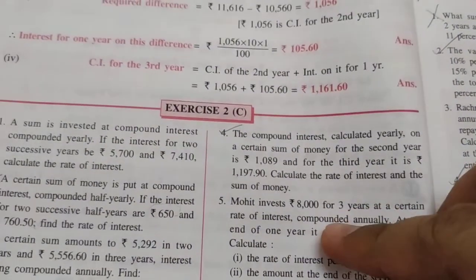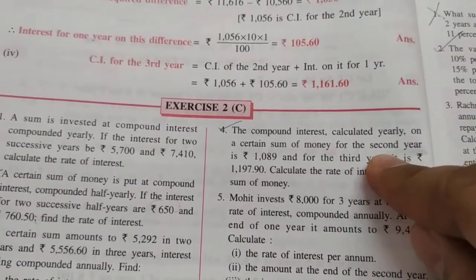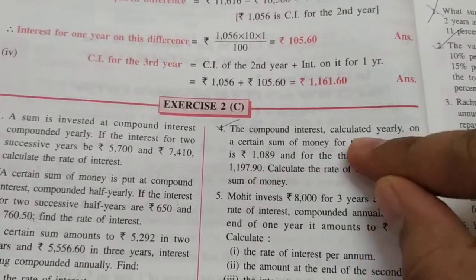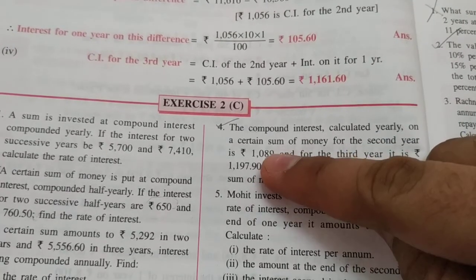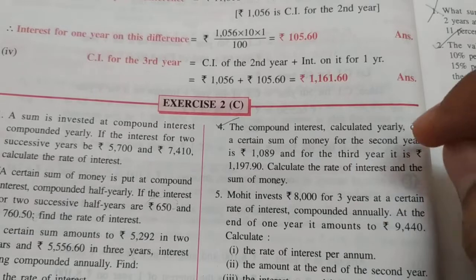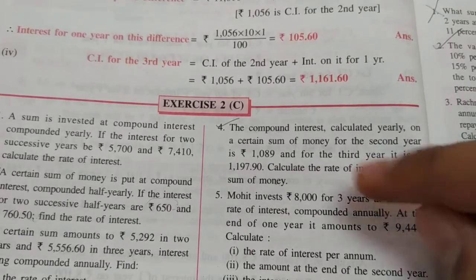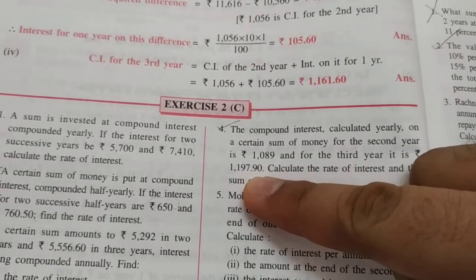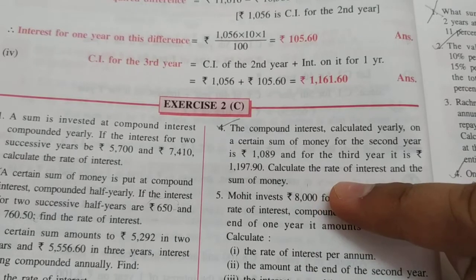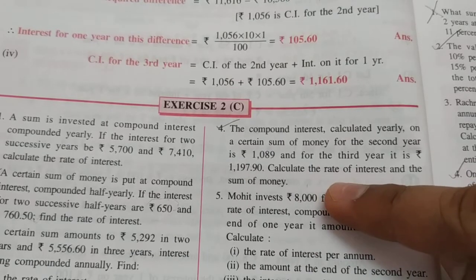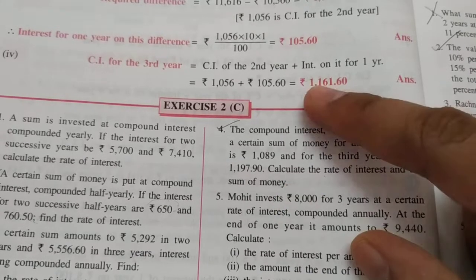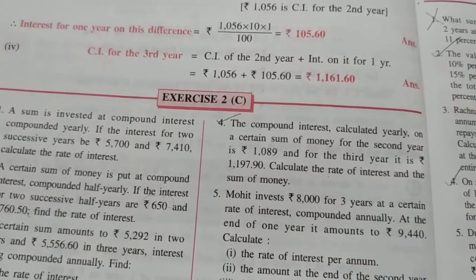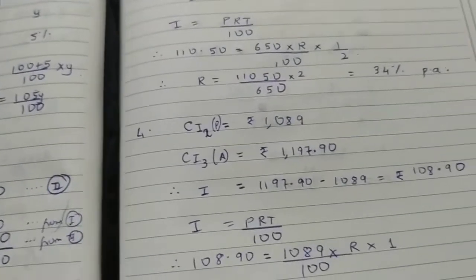Now in the fourth sum again, the compound interest for the second year is given. It is for the second year. It's not the compound interest of 2 years. Only for the second year. And the compound interest for the third year is given. And we have to calculate not only the rate of interest like we did in the previous sum, but also the sum of money, that is the original principal. So first of all, let's find the rate as usual.